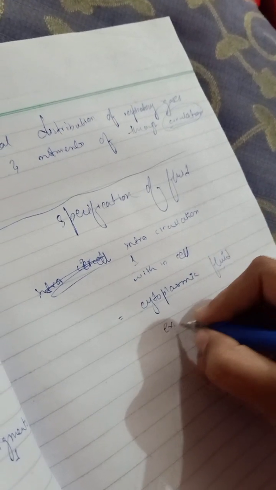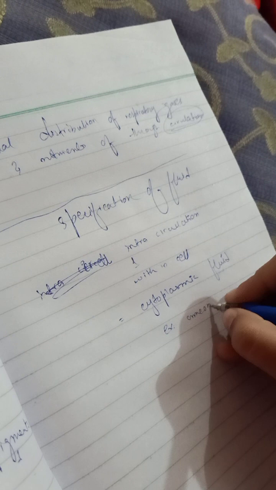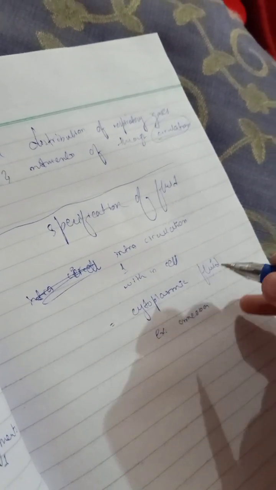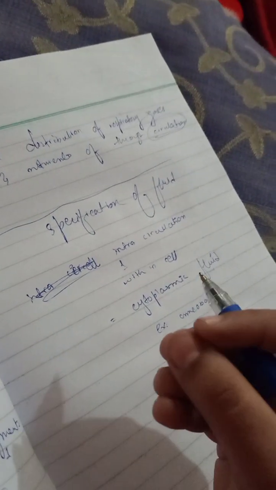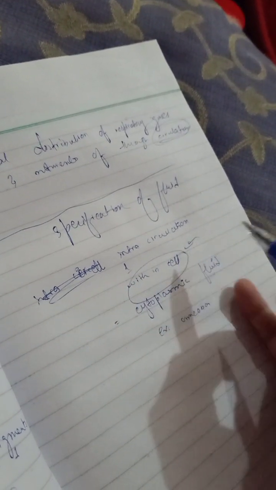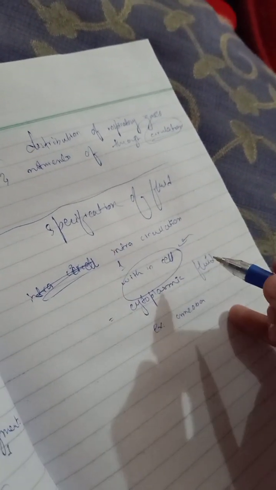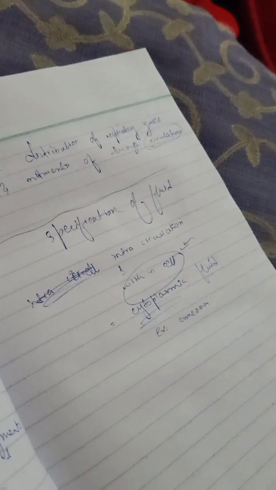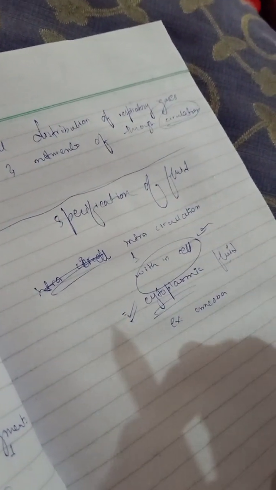For example, take the example of amoeba, take the example of paramecium. They are unicellular eukaryotes, which means they have one cell. So there the circulation basically occurs in the cell, because they have one cell, and the circulation occurs by the cytoplasmic fluid in the cell.